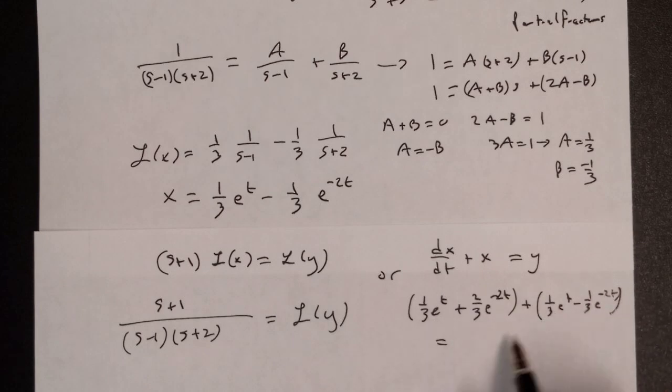And that's 2/3 e to the t plus 1/3 e to the negative 2t. Which is the same thing I will get if I do the Laplace transform version.